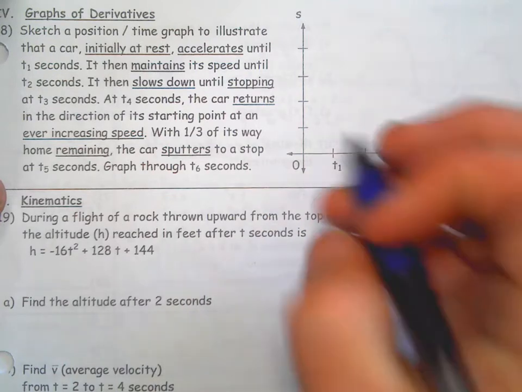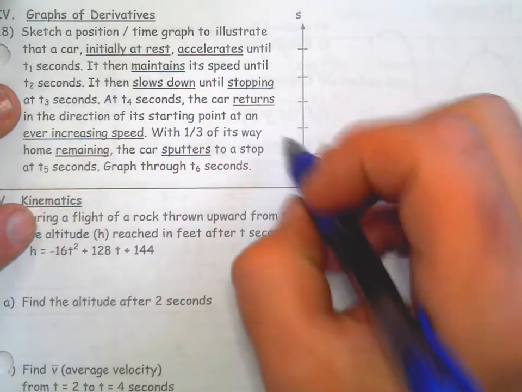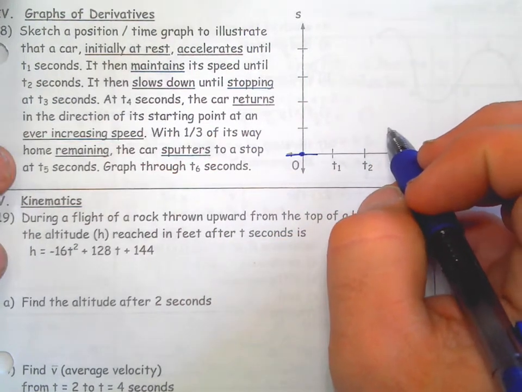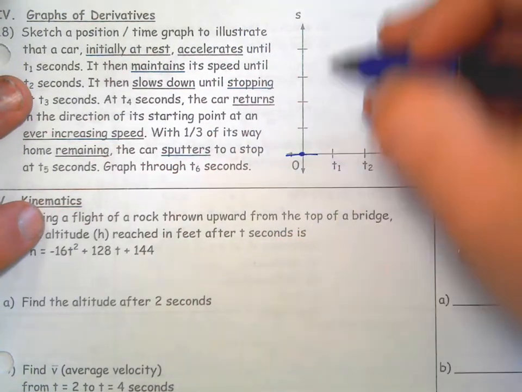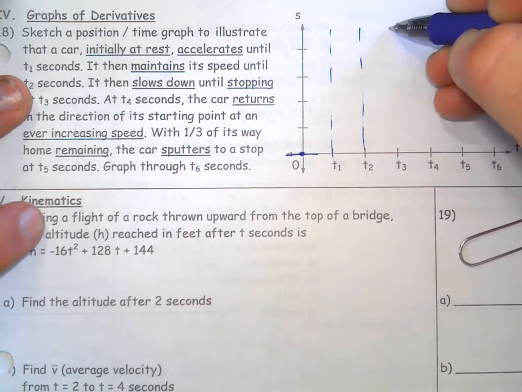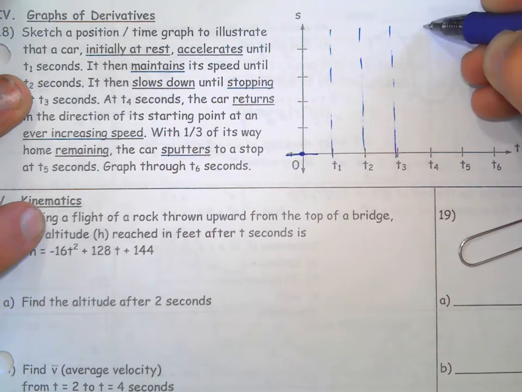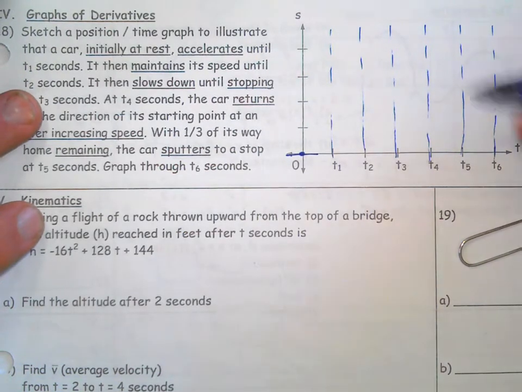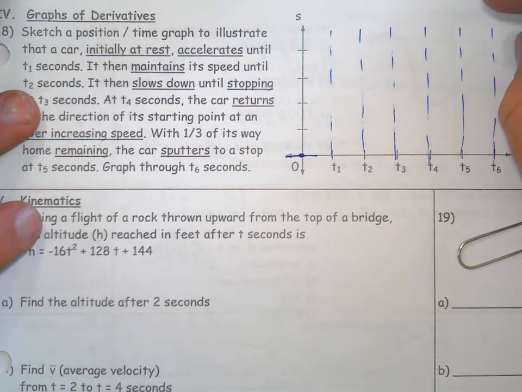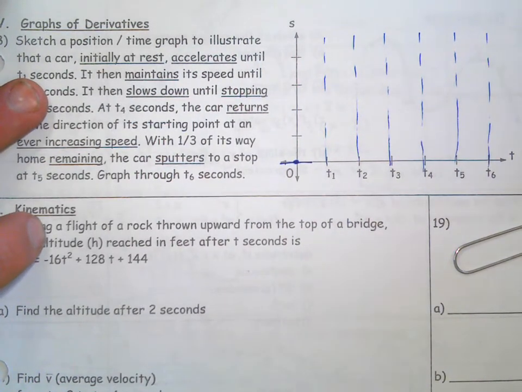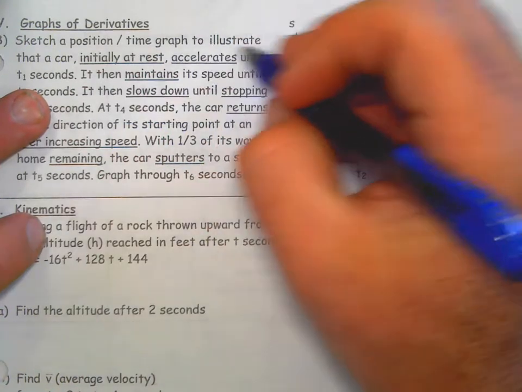So it says sketch initially at rest. That means the slope should be 0. Okay, it should be kind of flat. And then accelerates until t1 seconds. So I think something that would be helpful is to go ahead and just extend these lines up because I'm going to want to see defined dots at each of these times. Okay, your graph could look a little different than mine in size and stuff, but it should have the same-ish shape.